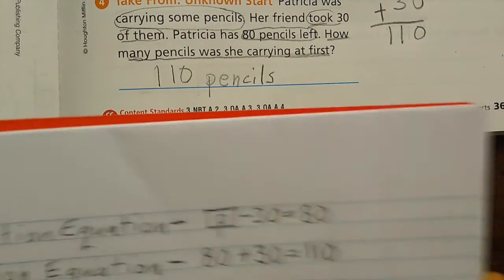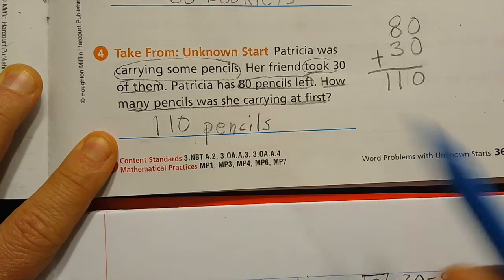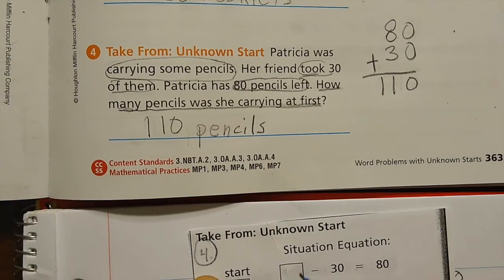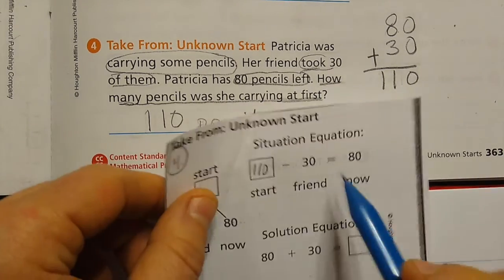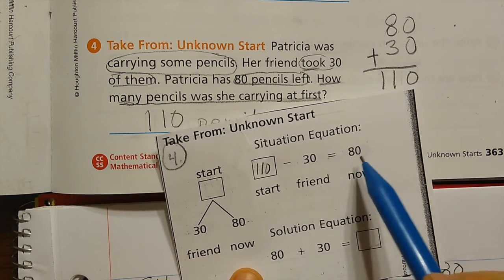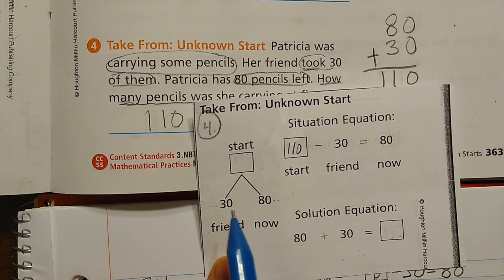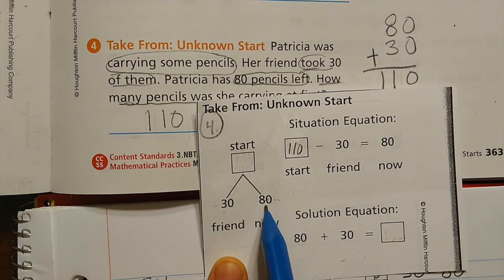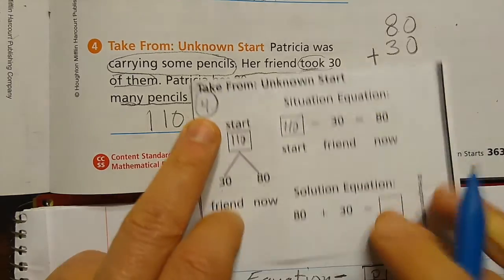And if you wanted to check that, you could take your total, 110, and you could subtract from it how many your friend took, 30, and it would equal 80. If this was a Math Mountain, it would look something like this. It would have 30 and the 80, and how many did she start with? 110.